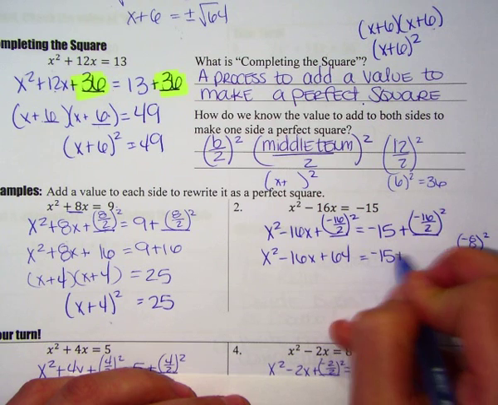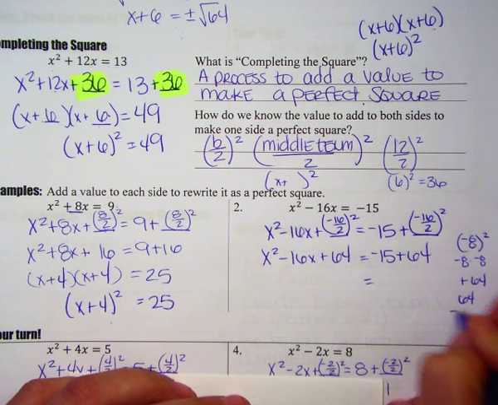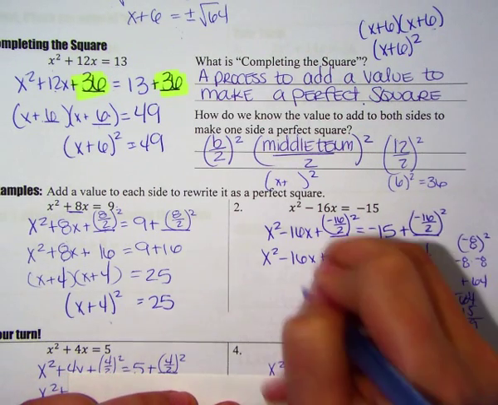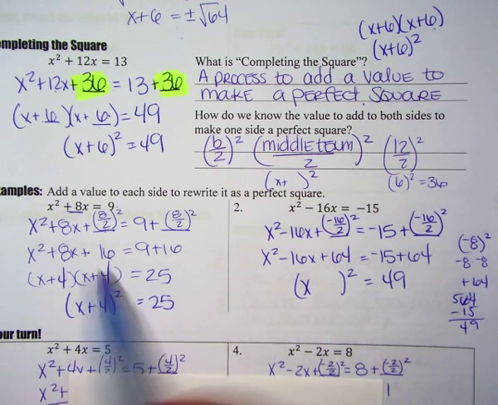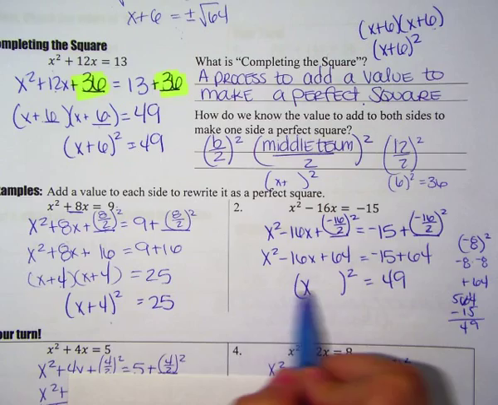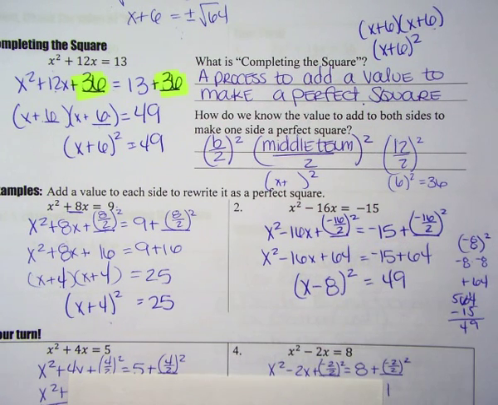Negative 15 plus 64. I'll come to the side, do some scratch work here. 64 minus 15 is 49. I'm going to rewrite this as a perfect square. Now, if you notice, this number is always half of that number. So this number is going to be half of negative 16, which is negative 8.